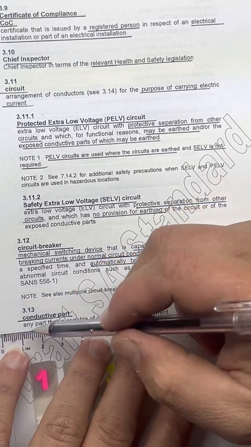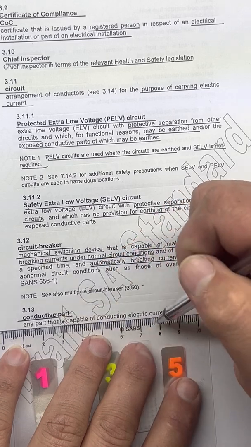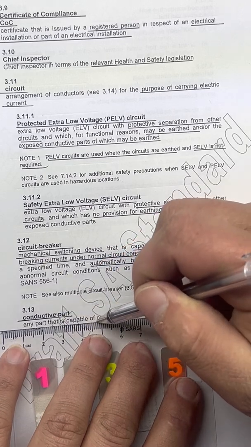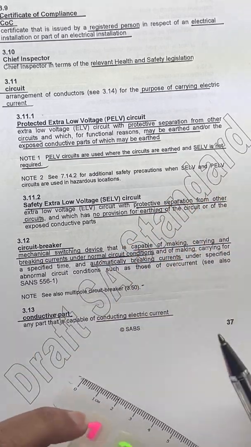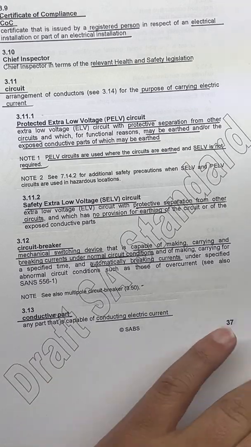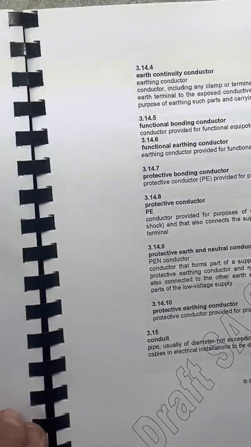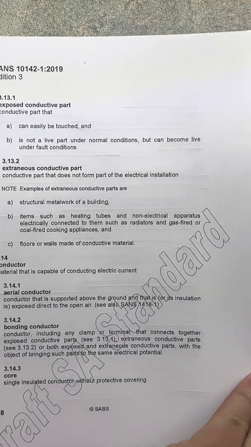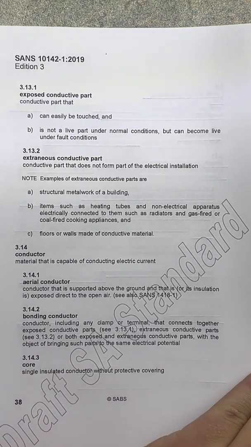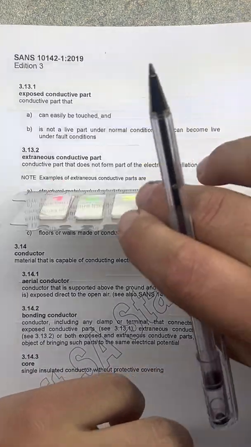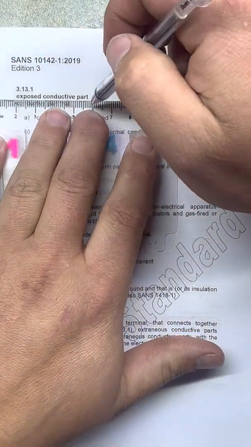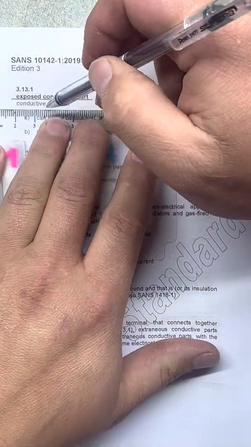Conductive part. Any part that is capable of conducting electric current. Exposed conductive part.